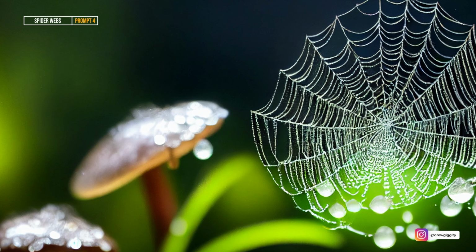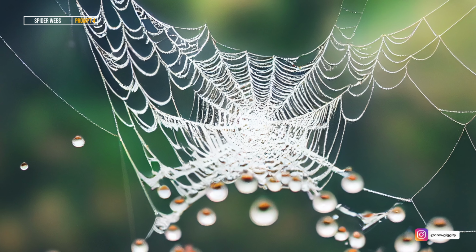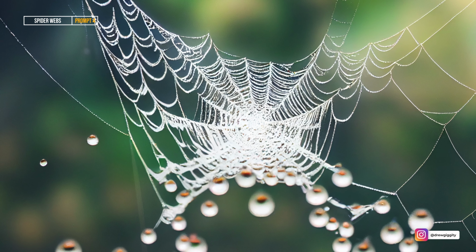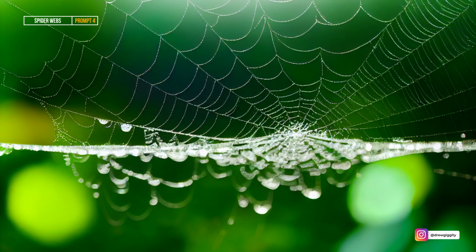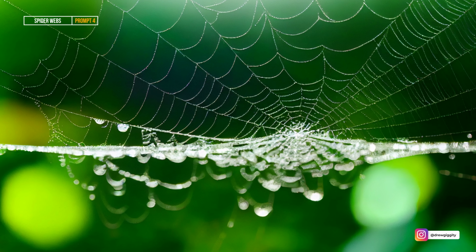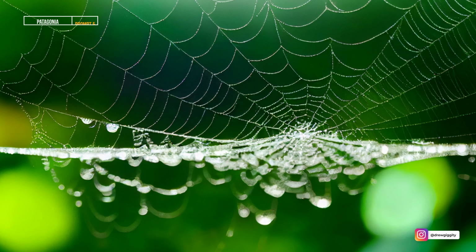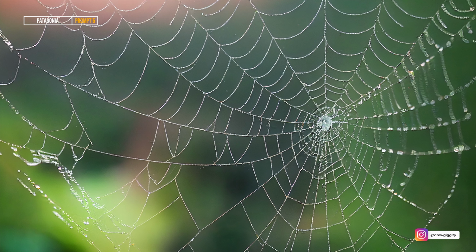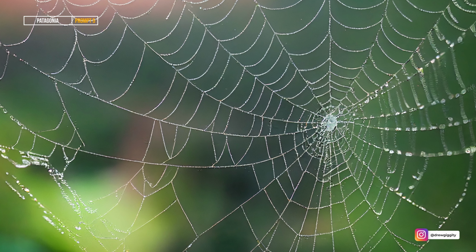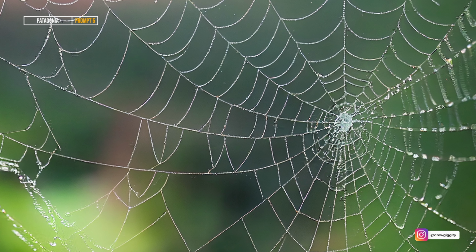And in this shot, I was describing having spider webs between different types of foliage, whether that's mushrooms or trees or leaves. And it did a really great job of coming up with a middle ground for that. And I really do like the macro aspect of this. So you're getting those dewdrops on the spider webs, and it's just beautiful.